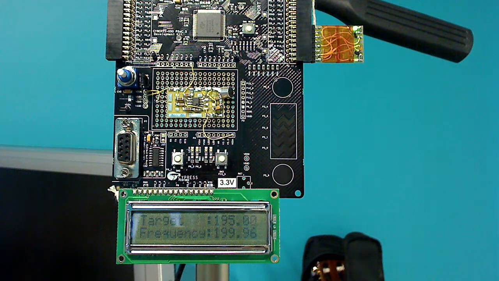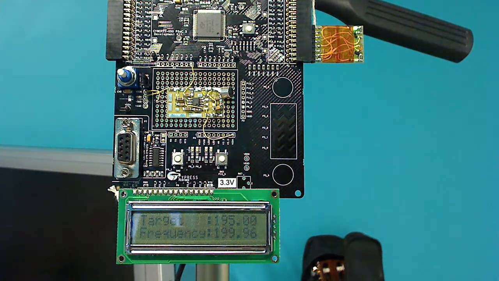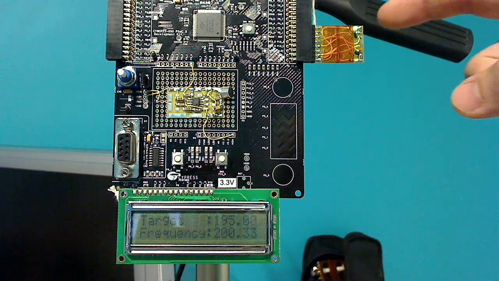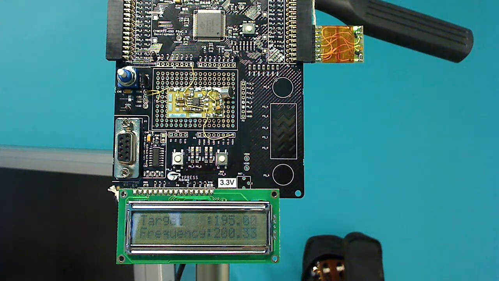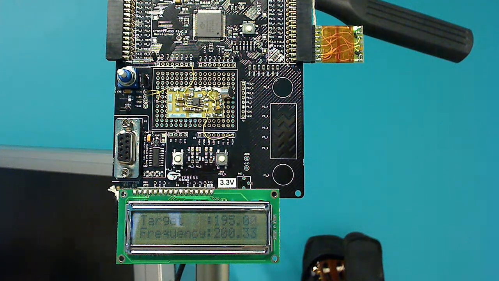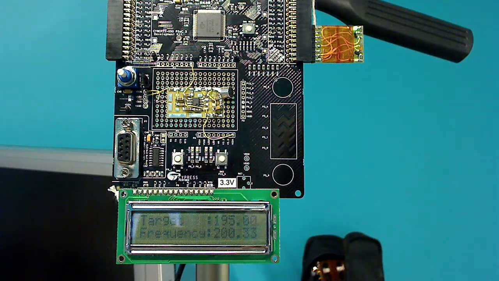As you can see, we are at 199.96 Hz, and the top LED has started to blink. Now we are over 200 Hz, and the top LED has started to blink even faster. The speed of the blinking LED indicates to the user how far or how close he or she is to the target frequency. This is how a user might use the circuit to tune his or her drum.